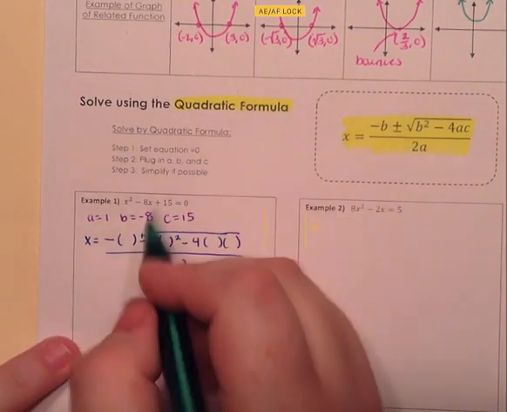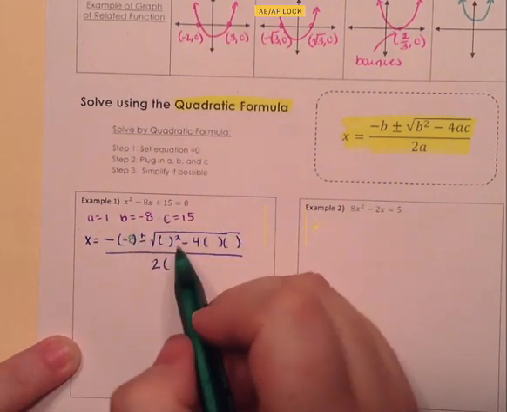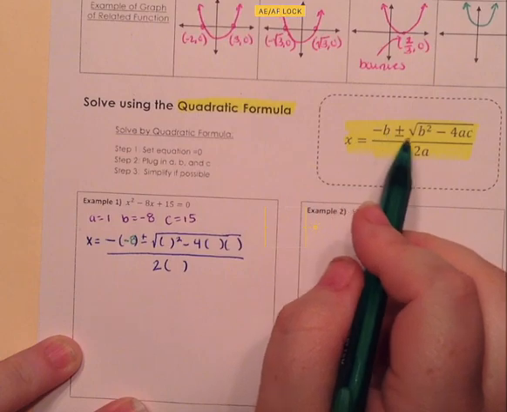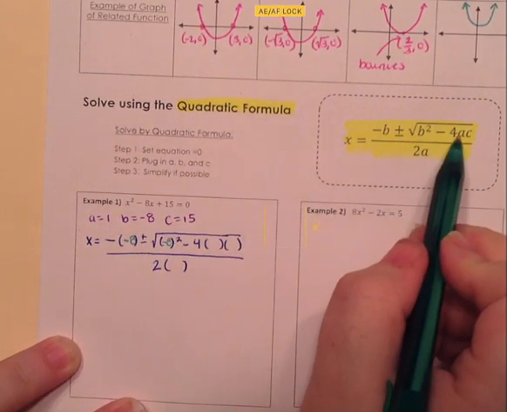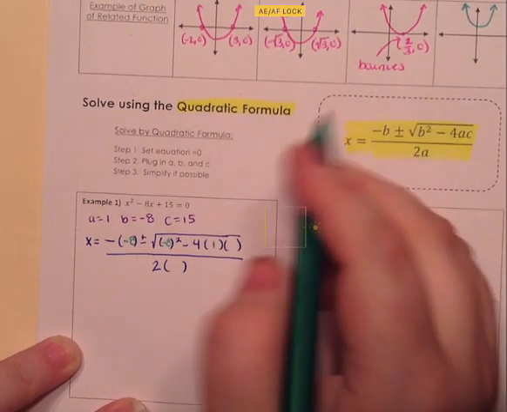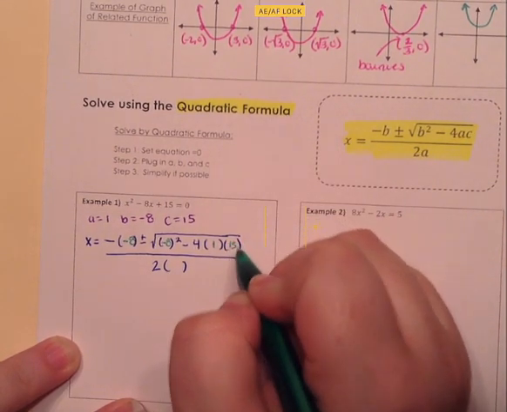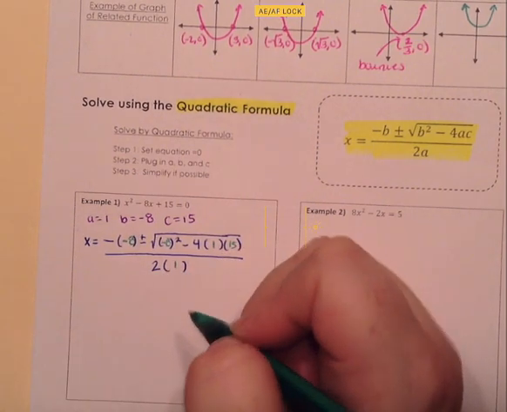Now I'm going to plug the numbers into my parentheses. So it was b. I'm going to put the negative 8 inside this first set of parentheses. Then this next one is b again, so I'm going to put negative 8 in here. And the next one is a, so I'm going to put 1. Next parentheses is c, so I'm going to put the 15. And then we have 2a, so I'm going to put that 1 in there again.